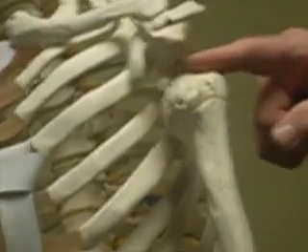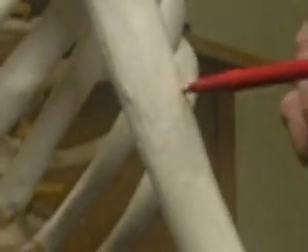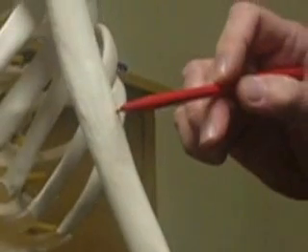This is the head of the humerus. This is the humeral neck. This is the bicipital groove. This is the greater tubercle of the humerus, lesser tubercle of the humerus. This is the deltoid tuberosity.